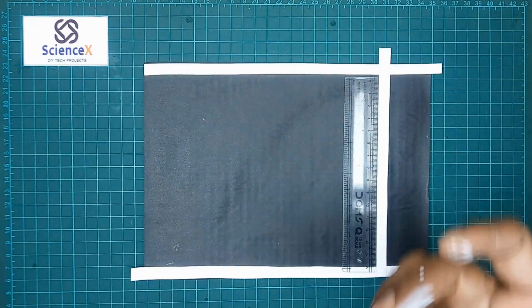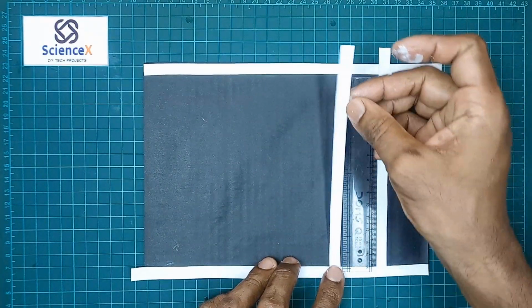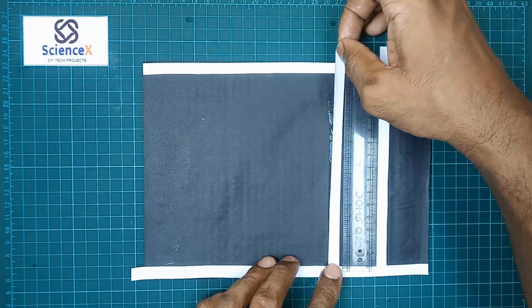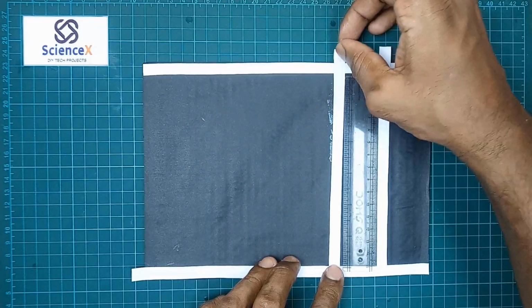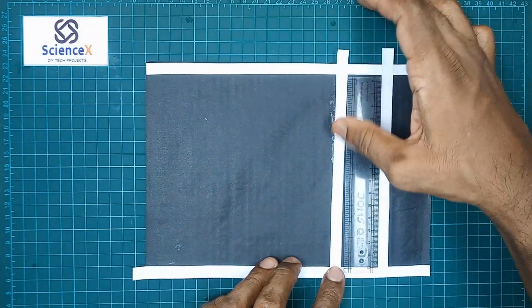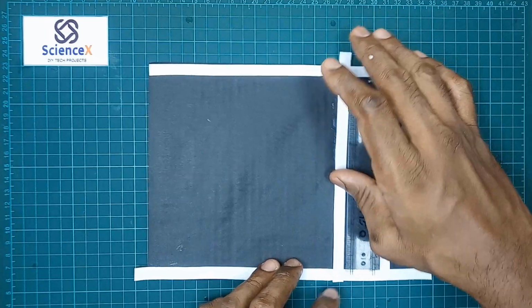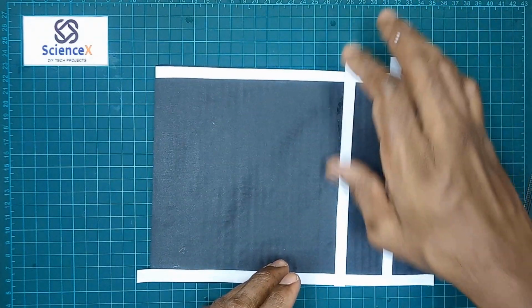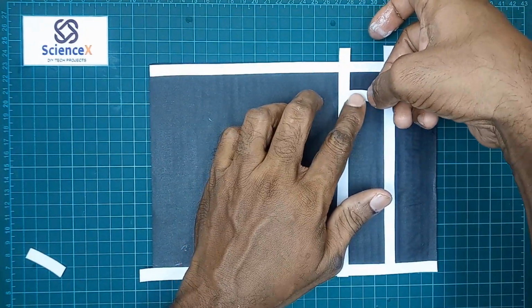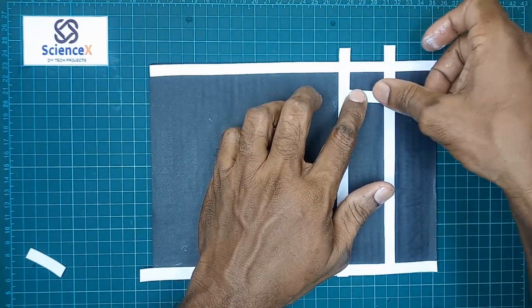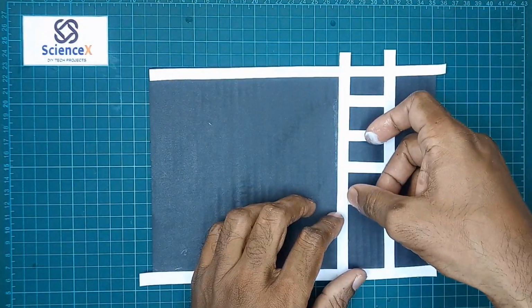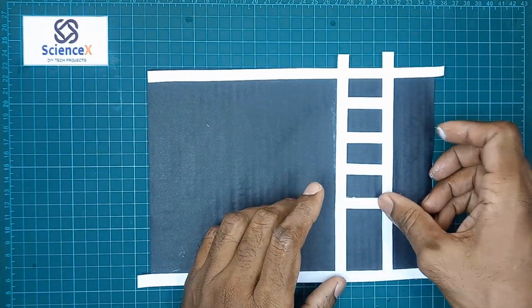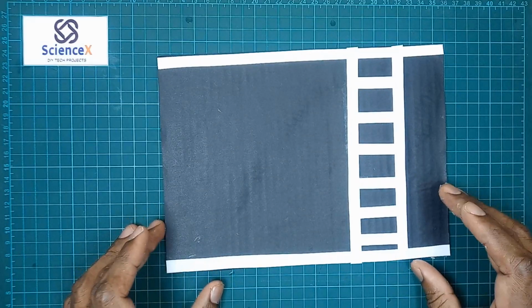See here, you just make sure that the strip is straight. Before cutting the paper, you have to be very patient while making this cut, otherwise the paper will go non-straight. The strip should be very straight so that the appearance will be very nice. After that I took some small strips of paper for making the zebra crossing. I pasted them one by one, like this. Very carefully we have to paste.